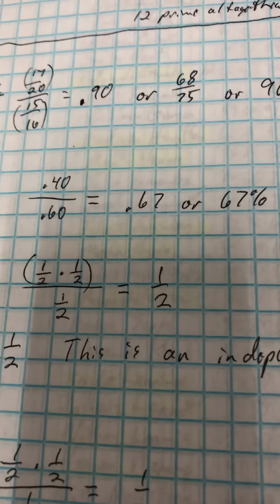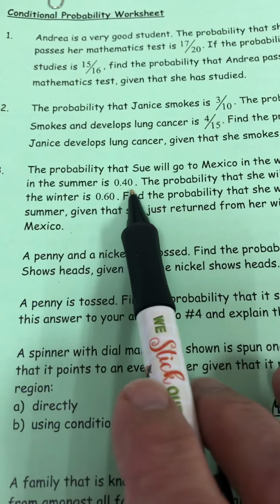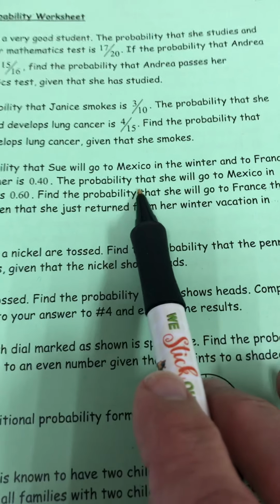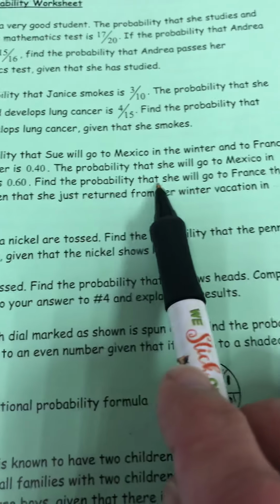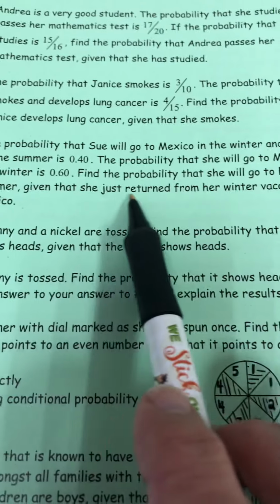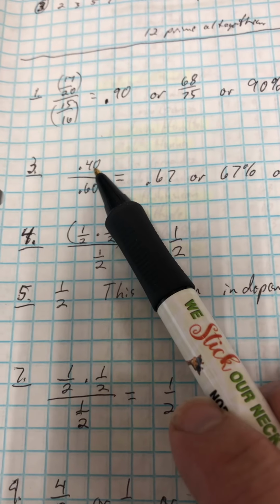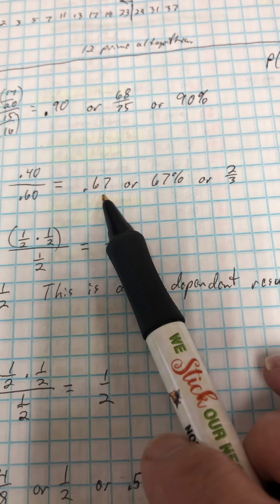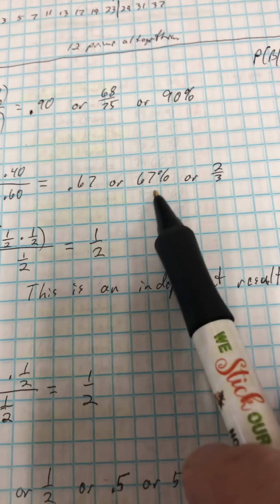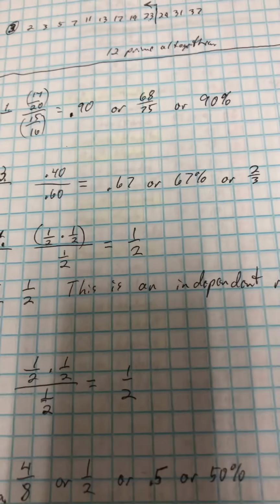For number three, the probability that Sue will go to Mexico in the winter and to France in the summer is 40%. The probability that she will go to Mexico in the winter is 60%. Find the probability that she will go to France this summer, given that she just returned from her winter vacation in Mexico. So that actually happened. So we're going to take that 40% divided by the 60%, and you get 0.67 or 67%. As a fraction, that is 2/3. And I know you have the answer to this, but you had to show the work.